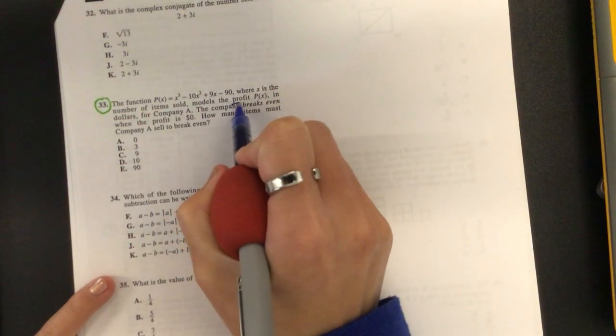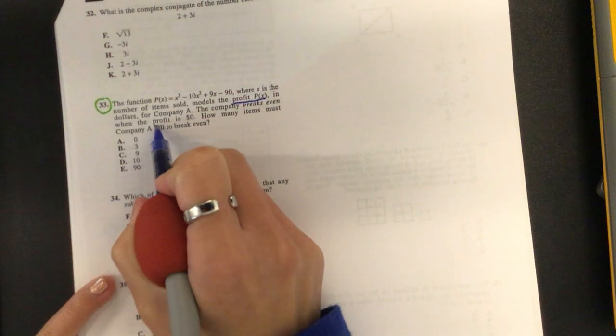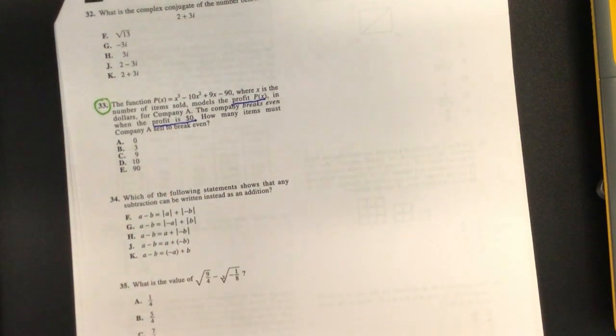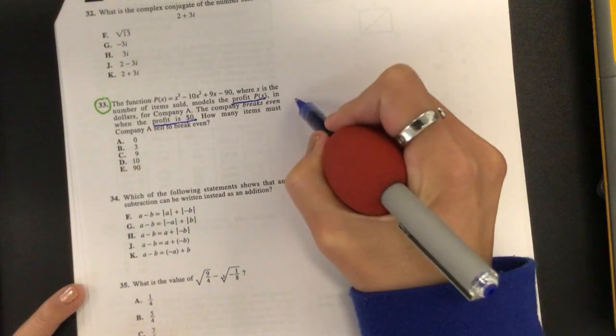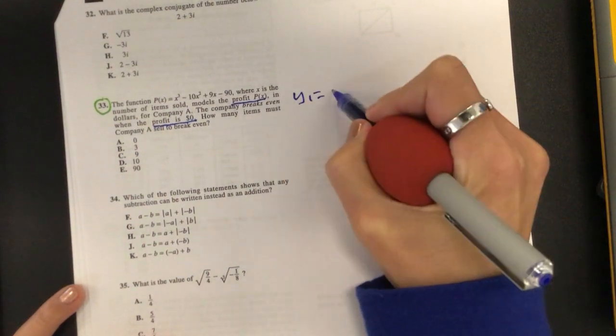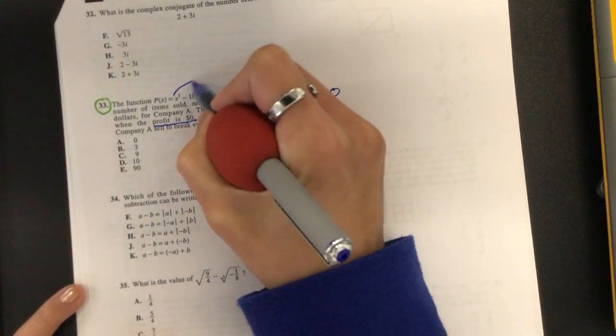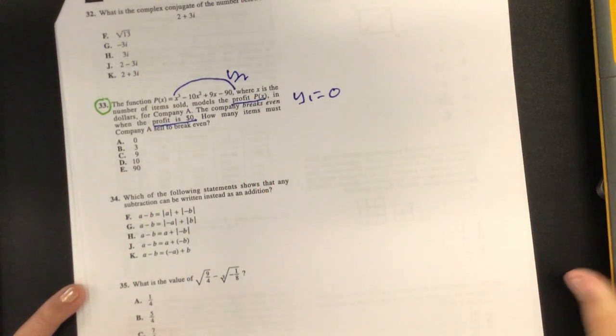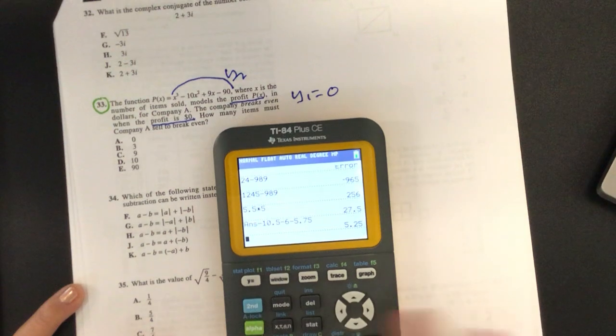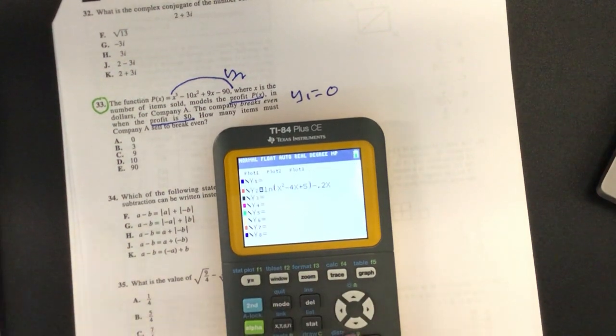Okay, I would underline profit as P of x, and they gave us a profit of 0. So when I meet 0, that's when I'm going to start making money, okay? Because at some point, I had to use my own money. So on this one, the easiest way to go about this question is on y1, you're going to type in 0. This complex equation I will put in y2, because I want to know where they are going to break even, as in the intersection.